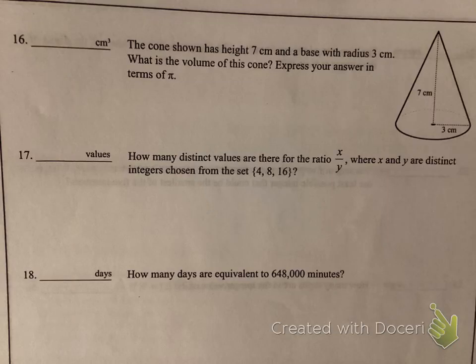All right, number 16. The cone shown has a height of 7 and a base with a radius of 3. What's the volume of the cone? We're going to put it in terms of pi, so pi is going to be part of our answer.